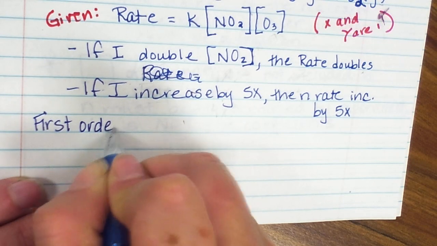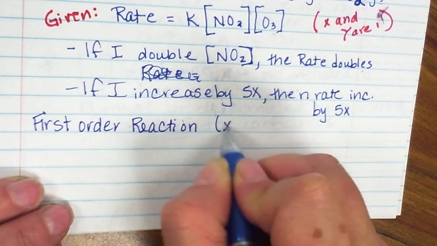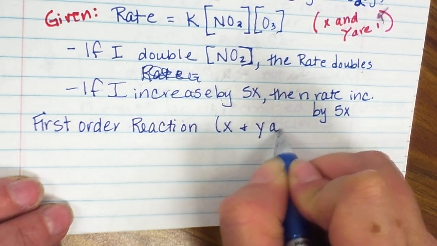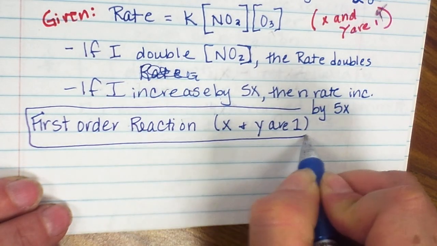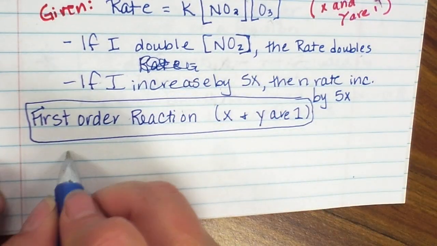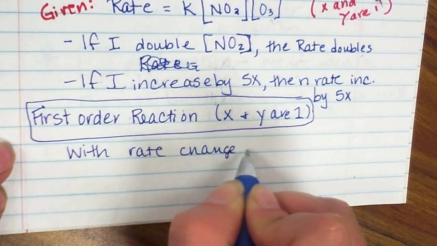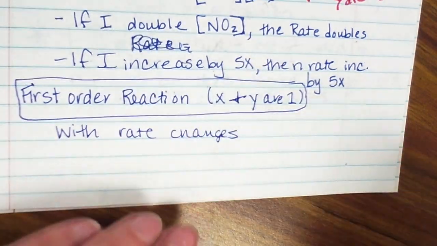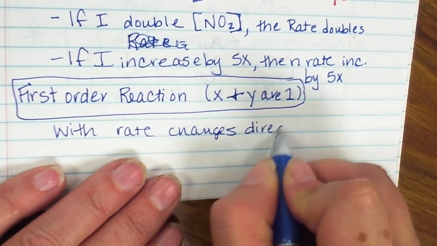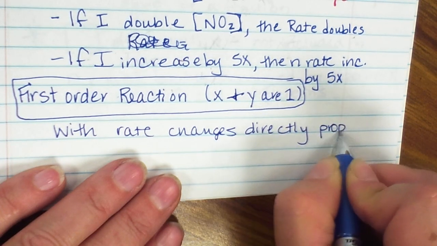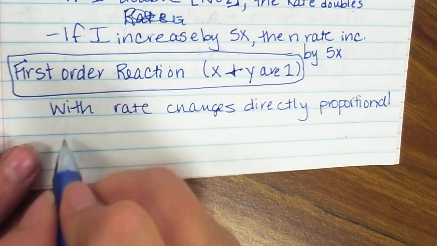First order reactions, where X and Y are 1, with rate changes directly proportional to concentration changes.